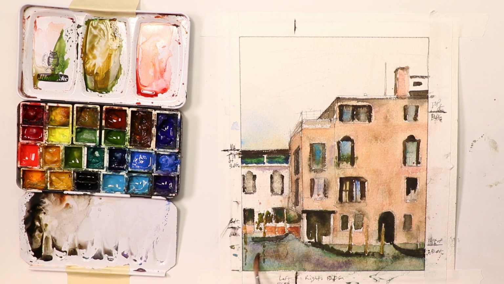And if you don't think that those shadows and reflections look too good, you can always put a few in here and there, but maybe not make them all real dark. There we go.